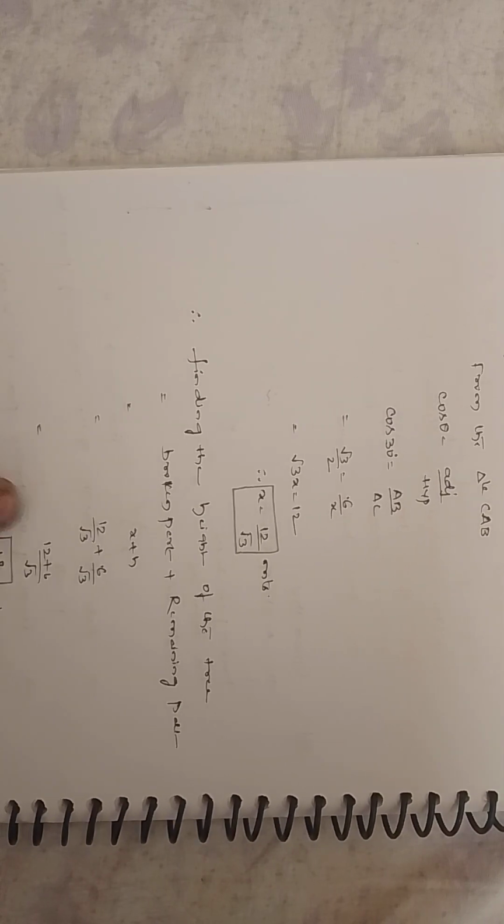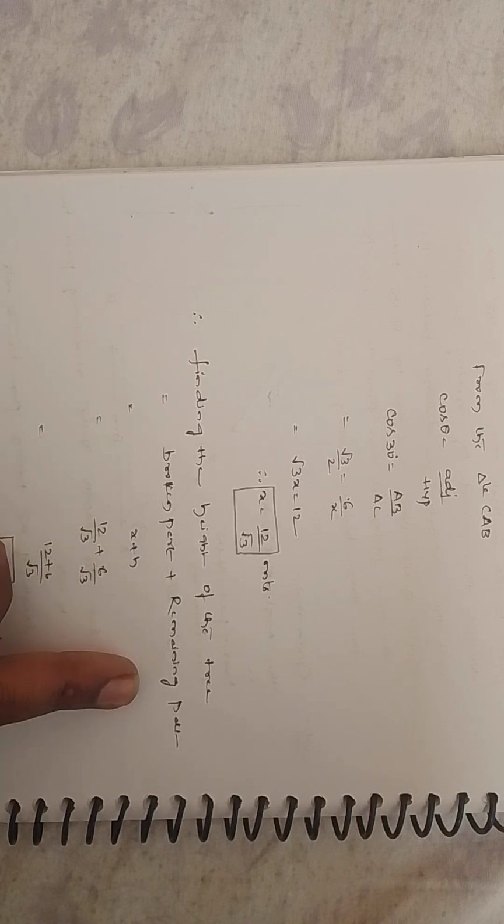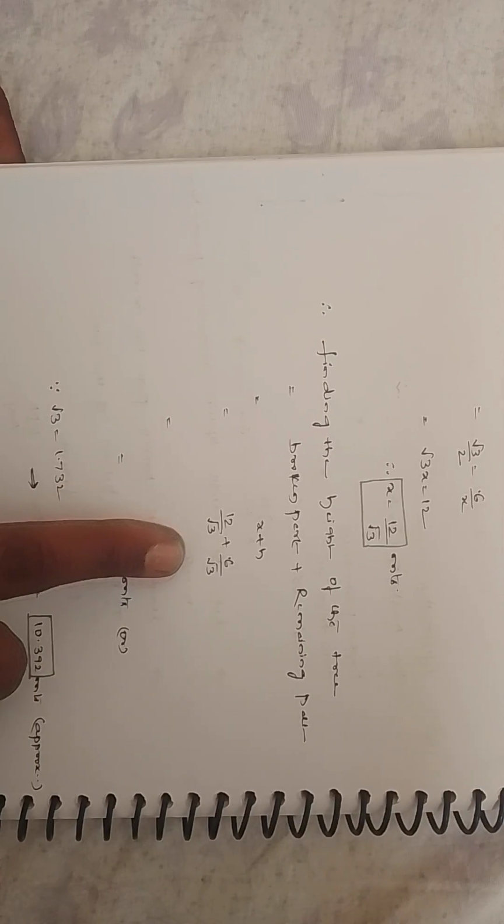So we got the h value and we got the x value, right? We got the length of the remaining part of the tree and we got the broken part of the tree. So how can we find the height of the tree? We can find the height of the tree by taking the sum of these two, broken part plus remaining part, that is x plus h. That is 12 by root 3 plus 6 by root 3. So here the LCM is root 3. So we get 12 plus 6, that equal to 18 by root 3. Okay, this is the conclusion step.